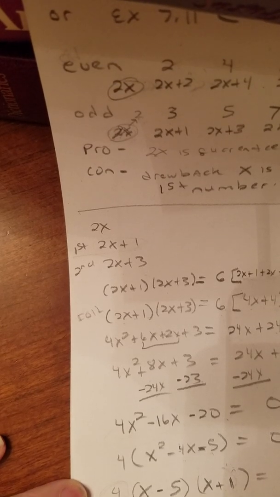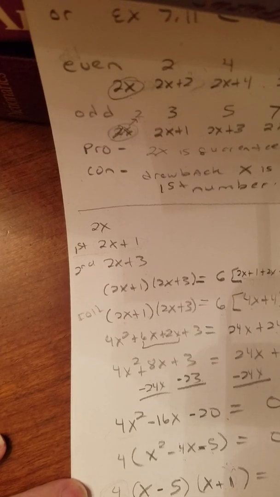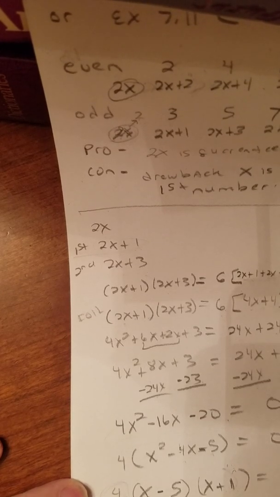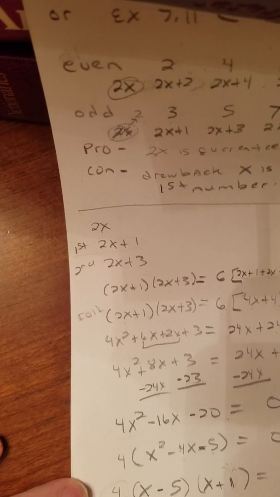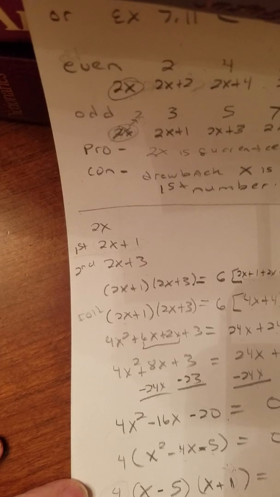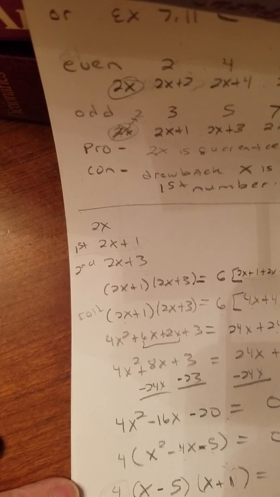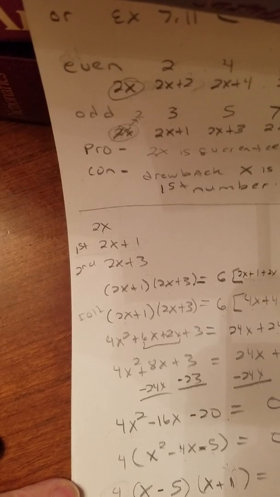When I do that here, I'm going to get 2 times 5 plus 1, which is 10. 10 plus 1 is 11. On this one, I'm going to plug in 5 and get 2 times 5 plus 3, which is 10 plus 3, which is 13. So our numbers are 11 and 13, our first odd and our second odd.